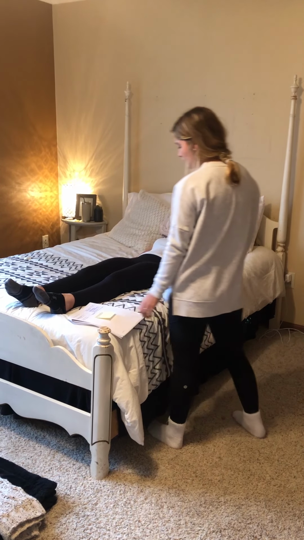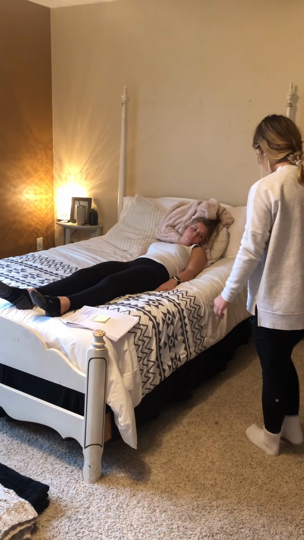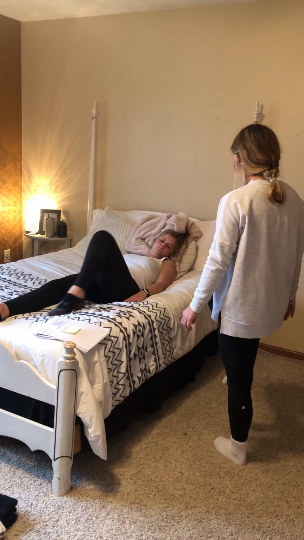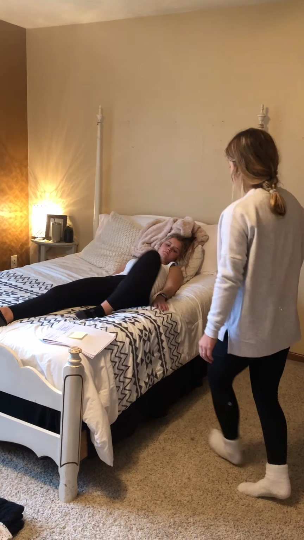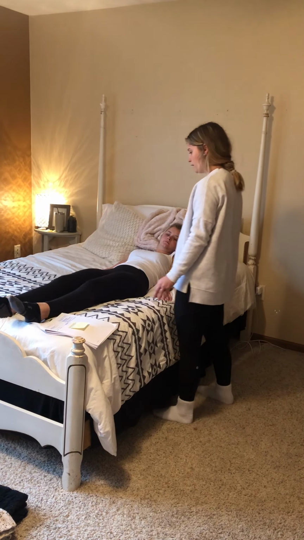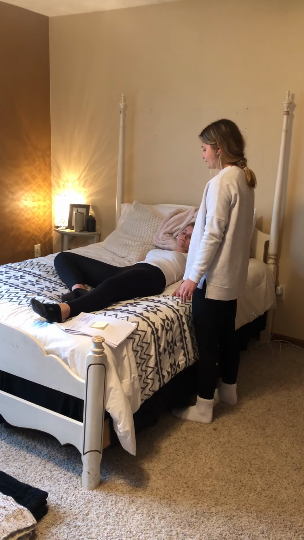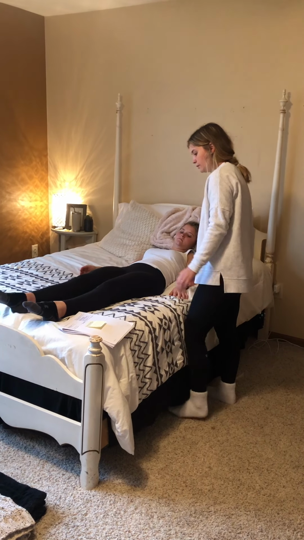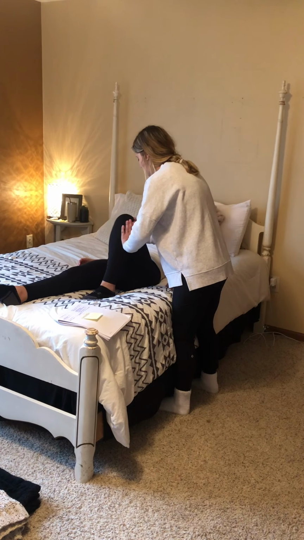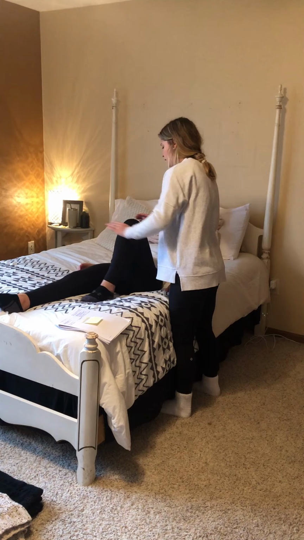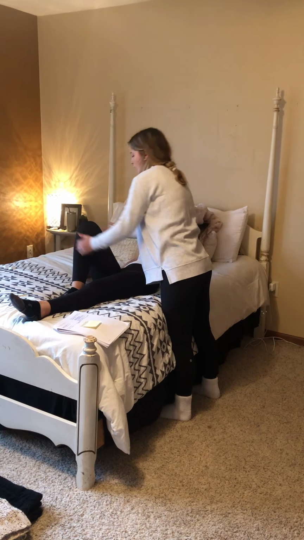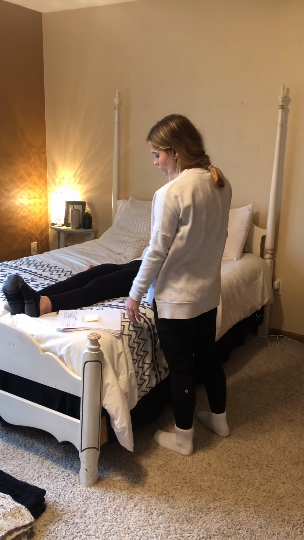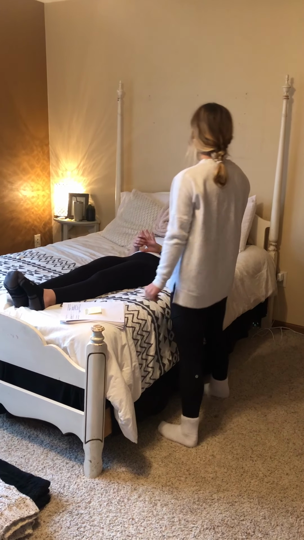Next we're going to do internal and external rotation. So I'm going to have you bring your leg up and then rotate it externally and then back in. And then other leg. And then I'm going to do resistance. So I'm going to have you push it out. Good. And then up.